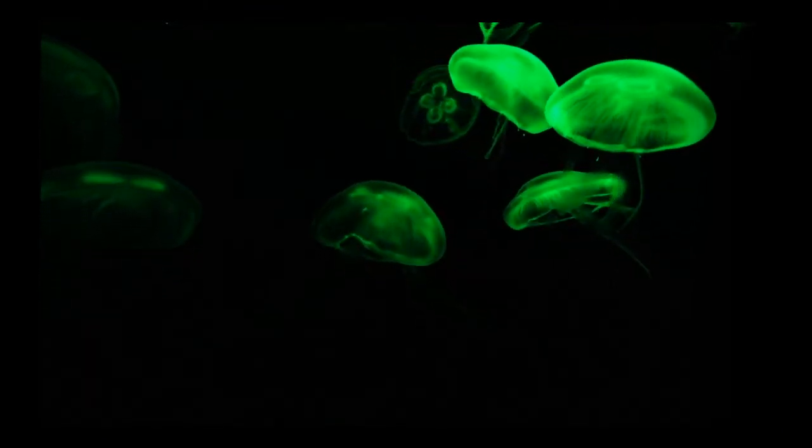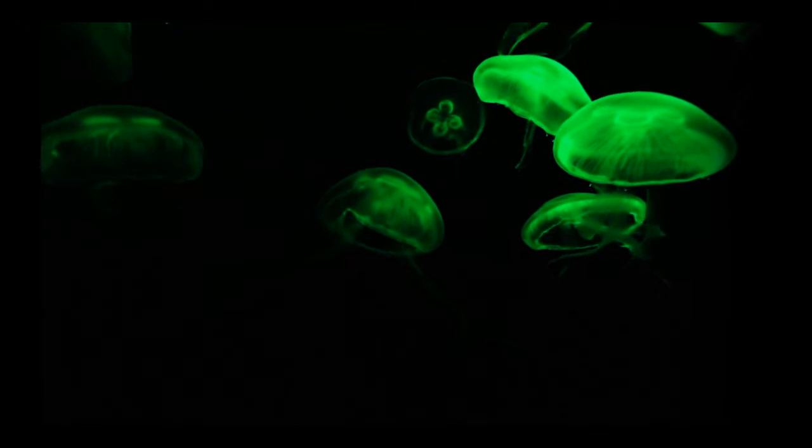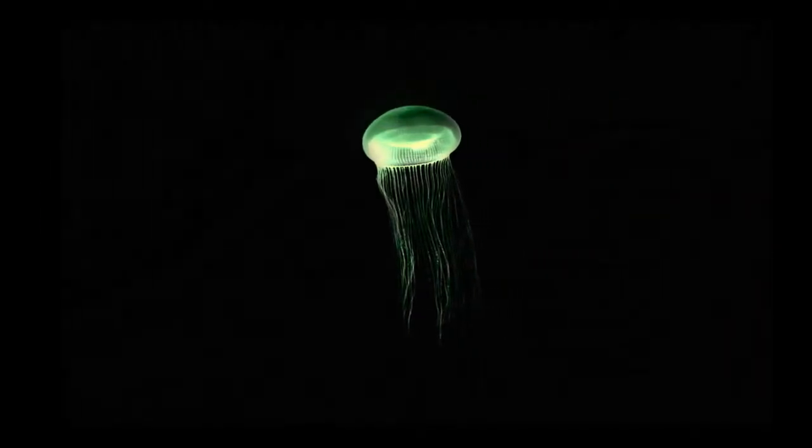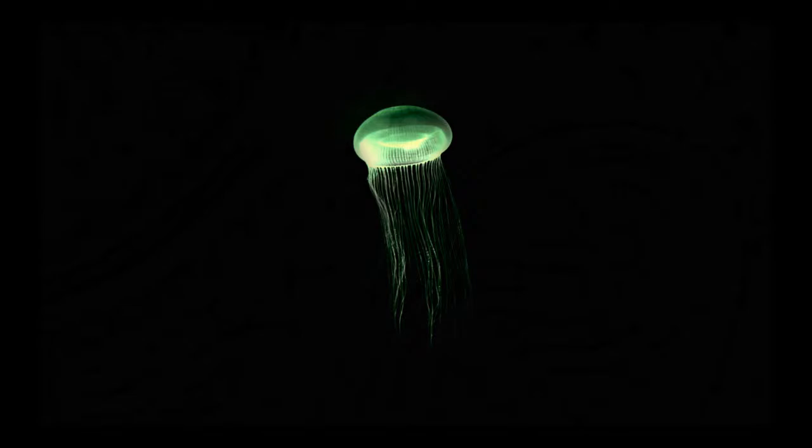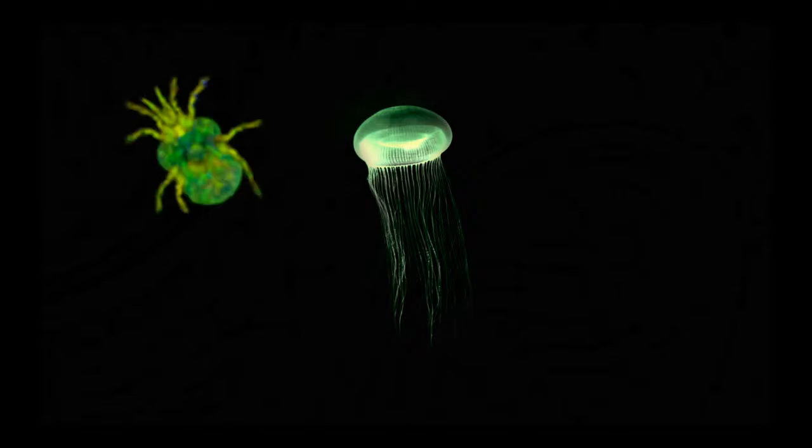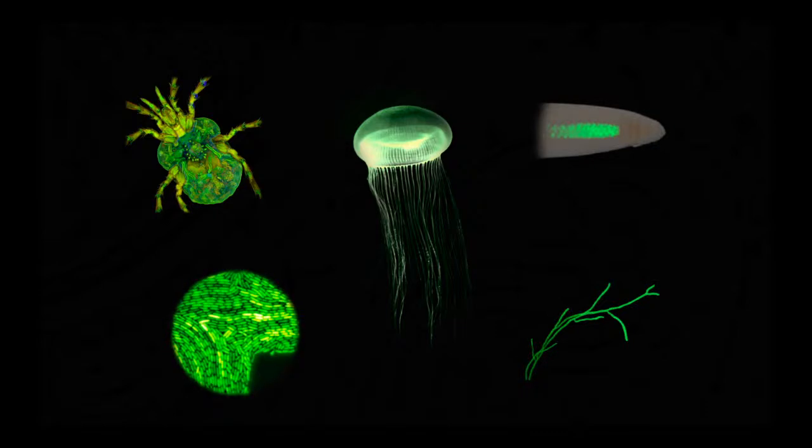GFP was first discovered in jellyfish over 50 years ago. Since then, scientists have been using it to study all kinds of biological processes. What's amazing is that this gene from jellyfish can be put into just about any living thing: animals, fungi, plants, bacteria. They can read the DNA code of a gene and build GFP that is identical to the jellyfish protein. That same concept applies to tons of other genes too.